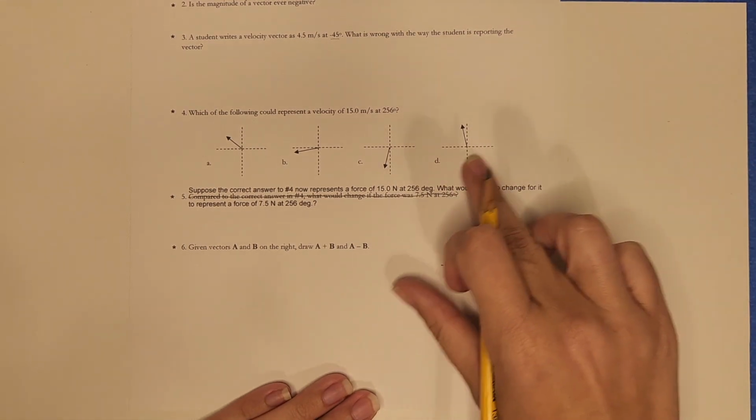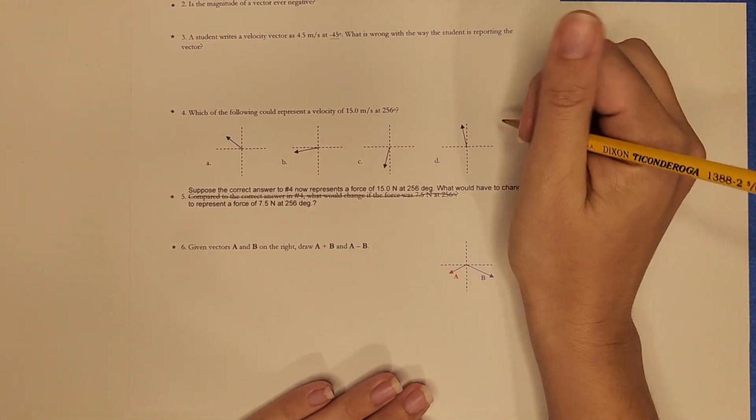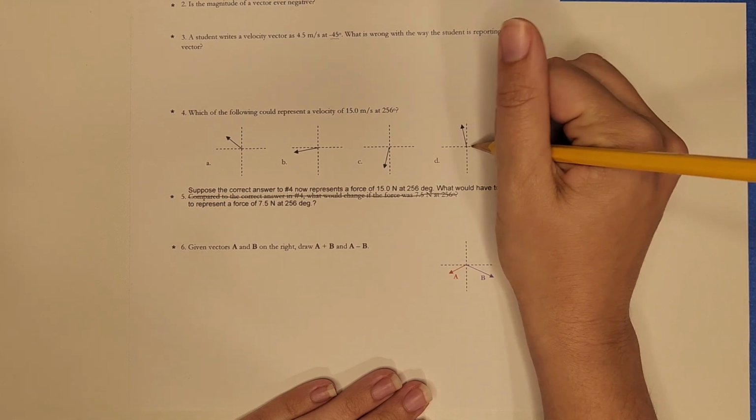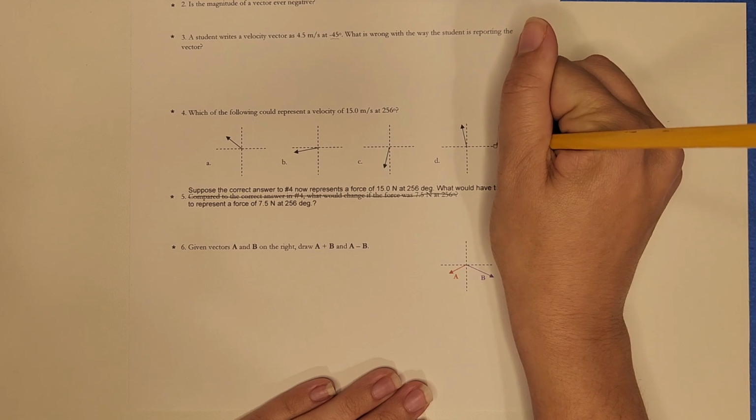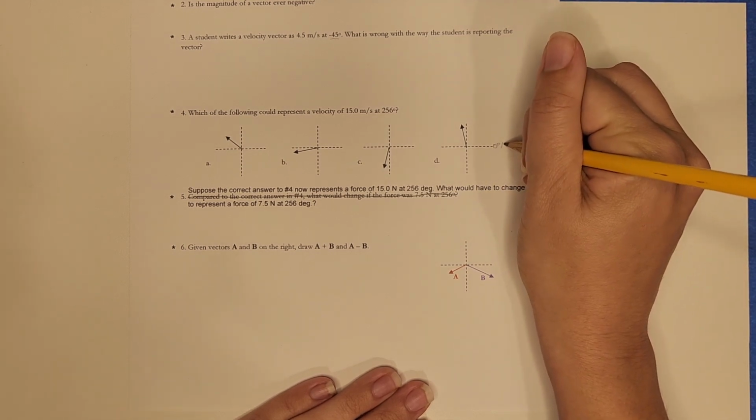Question 4. Which of the following could represent a velocity of 15.0 meters per second at 256 degrees? So let's think about our quadrants, and I'm just going to play on this one to demonstrate. Going east, this degree level is either 0 or 360.